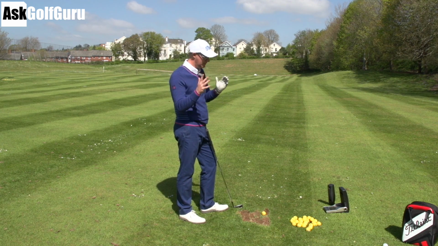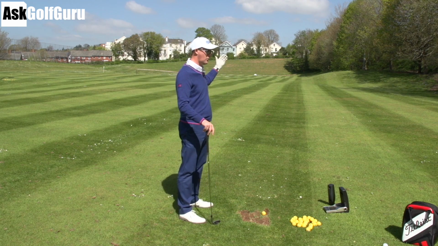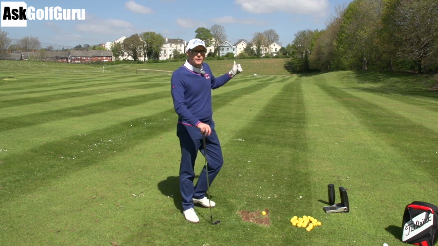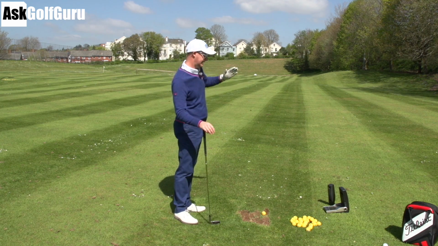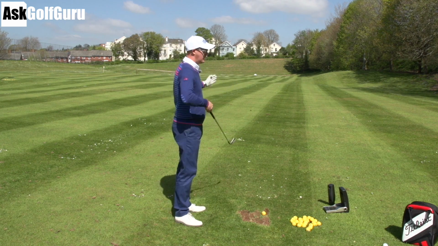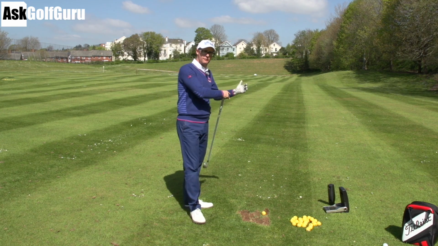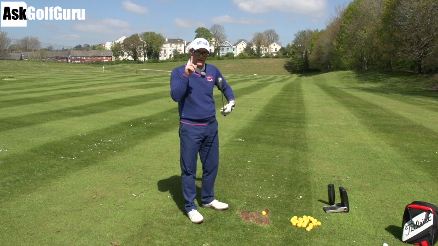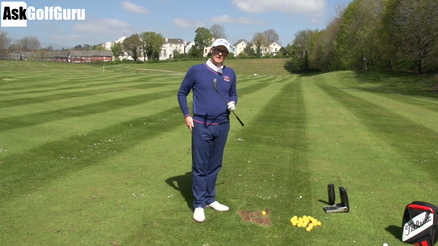And if you can control those things, remember at the start, if you're not dispersing it particularly left and right, which lots of my lessons don't, they think they're missing left and right, but they're actually missing short and long more than they're missing left and right. If they're dispersing 20 yards left and right, they're often dispersing, say, 60 yards short and long. So trying to hit it straighter isn't the problem. Trying to hit it more the same distance every time is the bigger issue, and that will be controlled through how you control dynamic loft at impact.